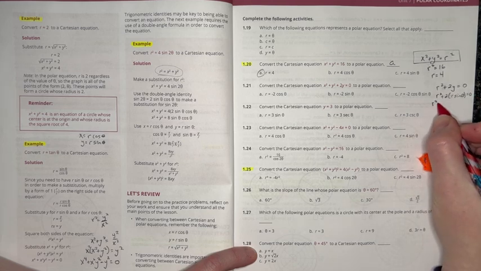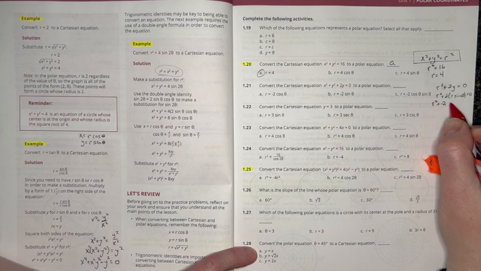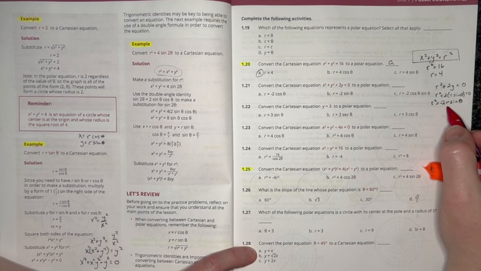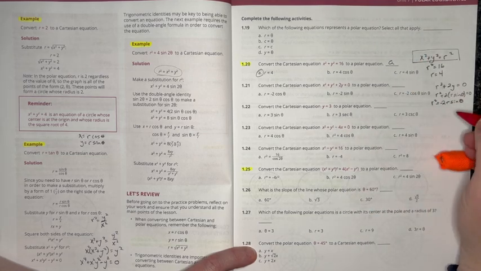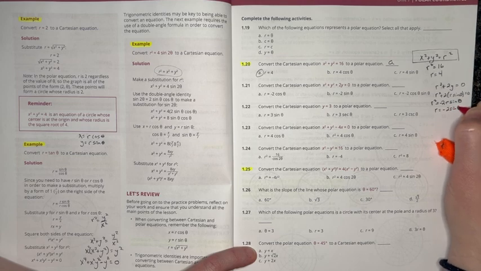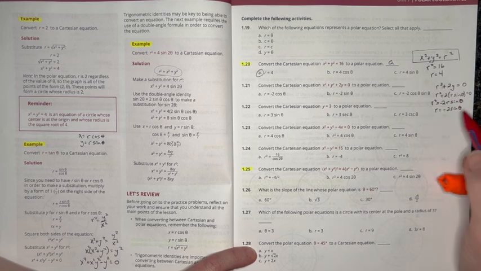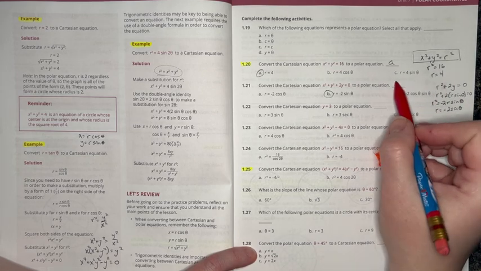So r squared is going to be equal to, I'm going to subtract it from both sides, negative 2r sine of theta. And then we're going to factor out an r from both of them. So r is equal to negative 2 sine of theta. Okay? It looks like letter B.